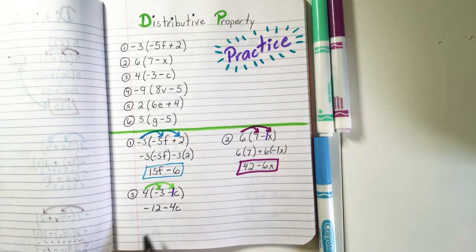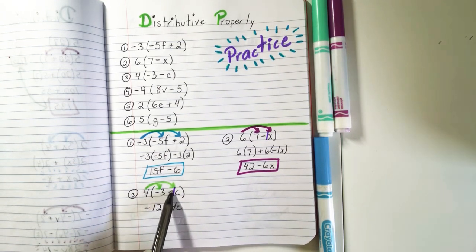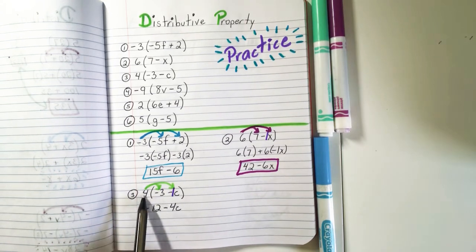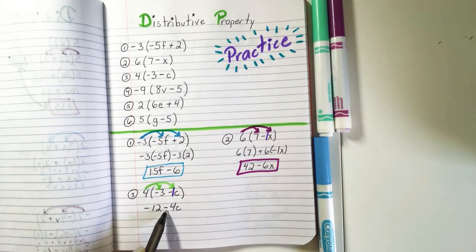The main thing is that you want to really make sure that you are not forgetting to distribute the number to the last term. Make sure you distribute it to them both. So 4 times negative 3 is negative 12. 4 times negative 1c is negative 4c. And that is our answer.